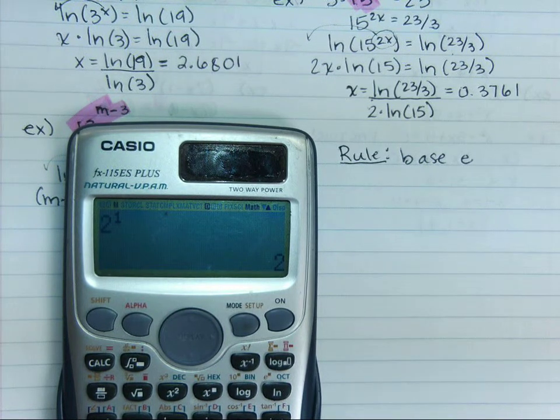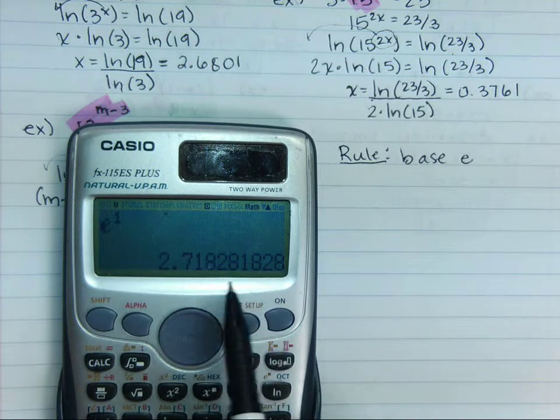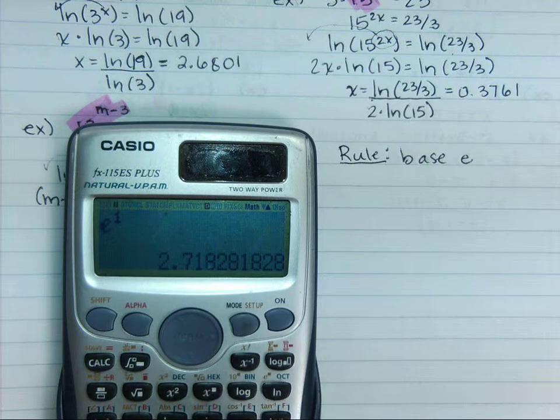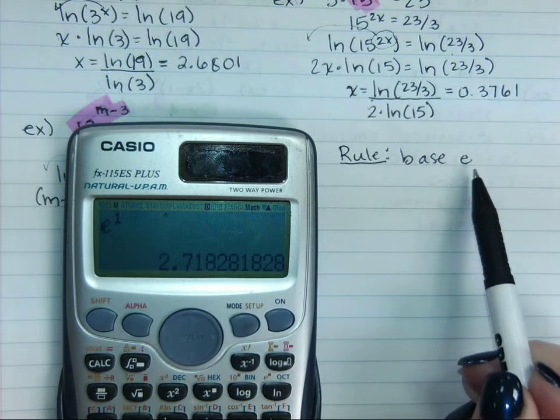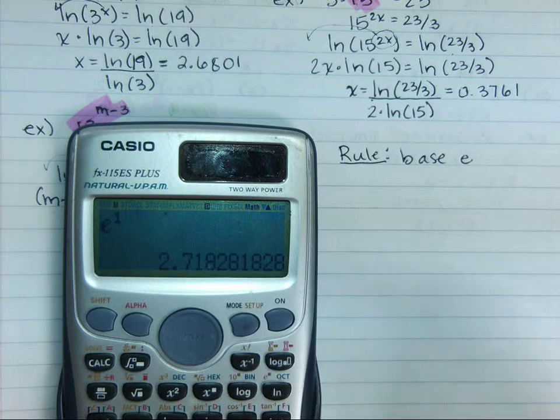So I can do the same thing with e. The only difference is that you have to find it on your calculator. So it's the one that you usually have to use a shift button for. If I take e to the first power, this is approximately 2.71828, and it continues on with that pattern, 1828 forever. It's almost like the pi symbol. So it is a number, even though it's written as a variable, just like using the pi symbol.